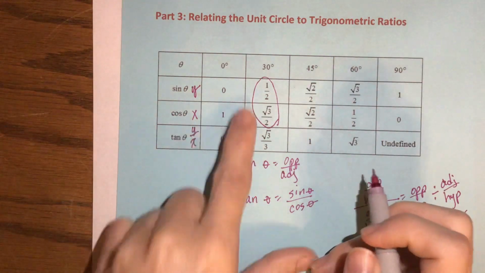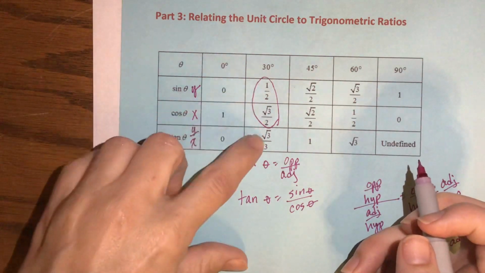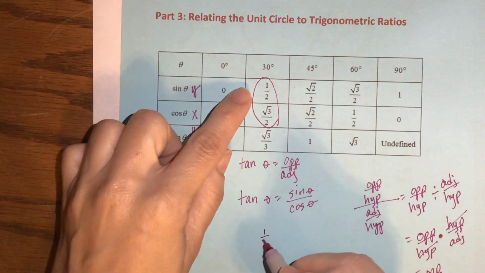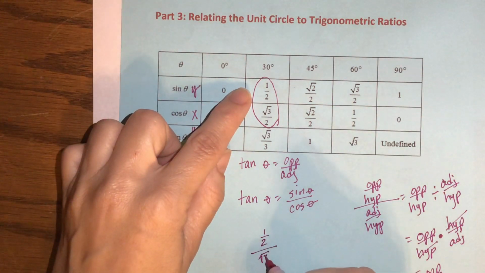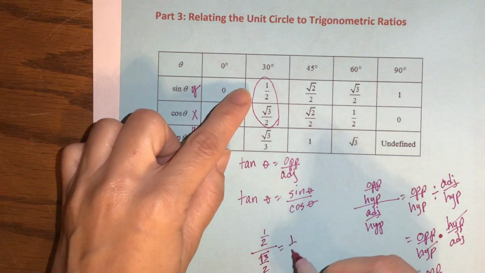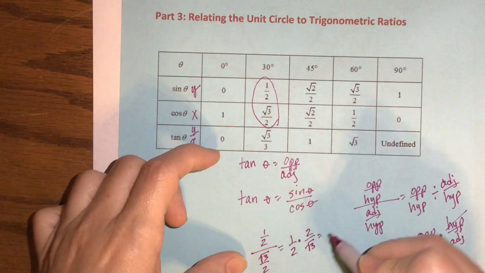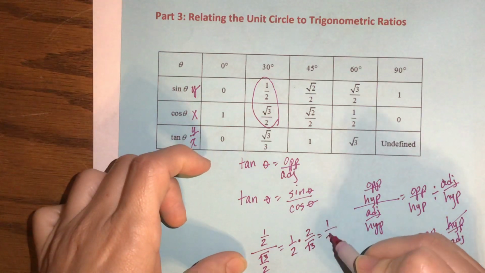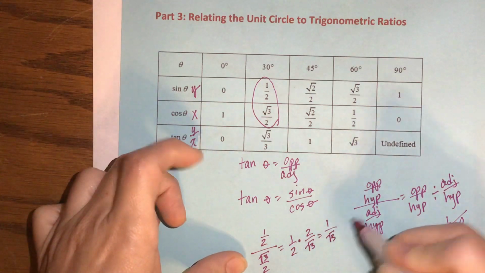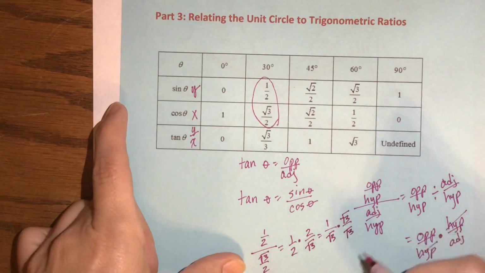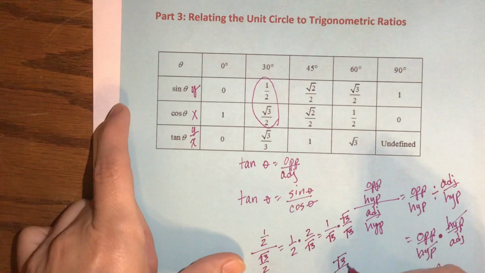If I do y over x, sine over cosine, so if I do 1/2 over square root 3 over 2, let's go ahead and keep it, change it, flip it. I get 1 over the square root of 3, rationalizing that denominator, I get square root 3 over 3.